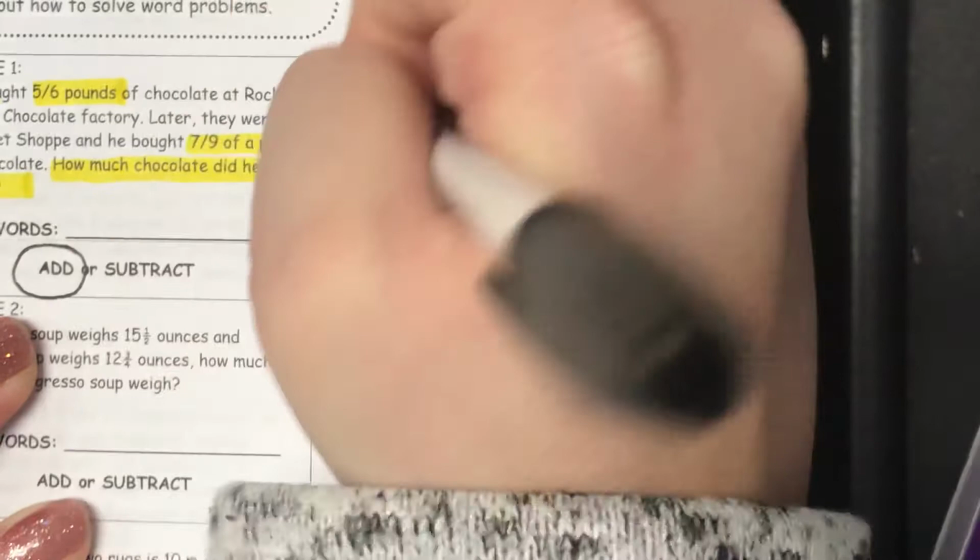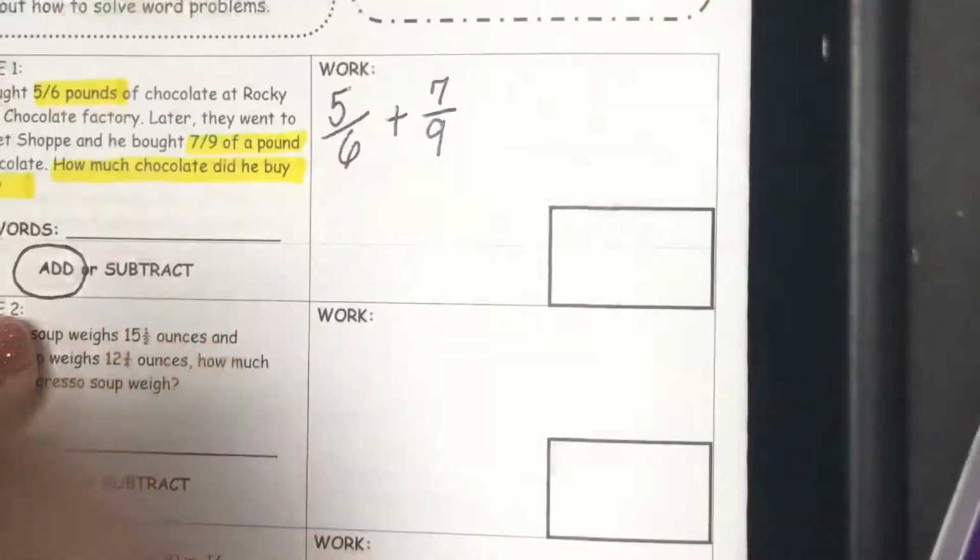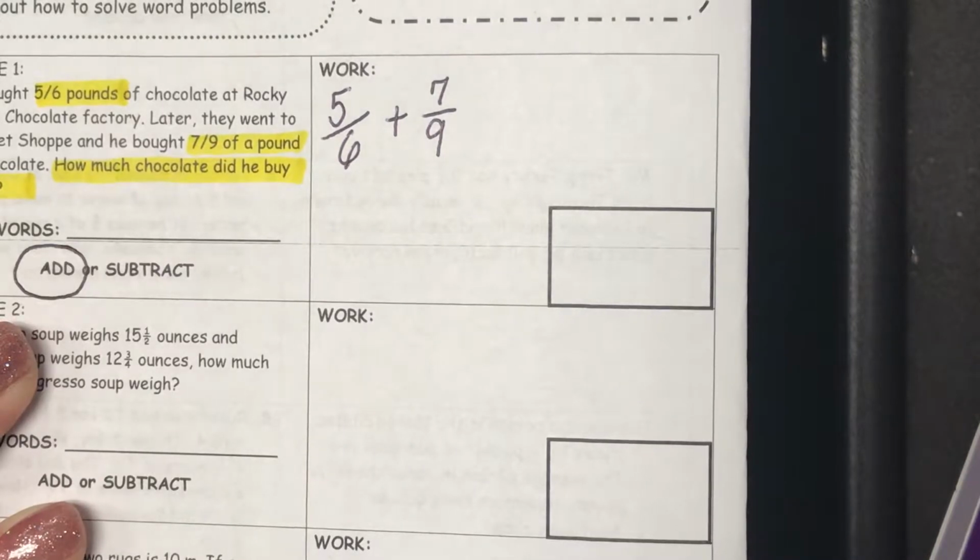Let's get this over a little bit. 5/6 plus 7/9. And we learned a few weeks ago there are a couple of different ways you can do this. I usually choose to do the butterfly method. I think it works a little bit easier.